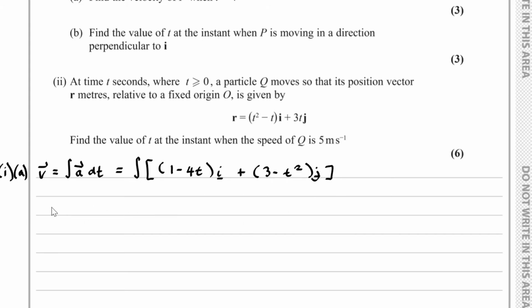So carrying out this integration, we see that the velocity is given by, well, if we just consider the I, we have t minus 2t squared, that's integrating 1 minus 4t. So this is in the I direction, and in the j direction, integrating 3 minus t squared, we end up with 3t minus 1/3 t cubed. And then of course we have a constant of integration c.